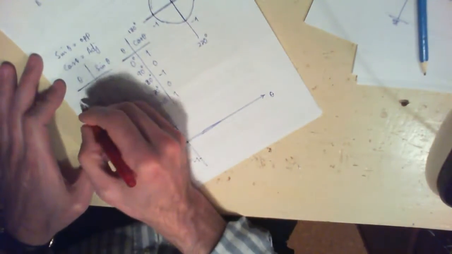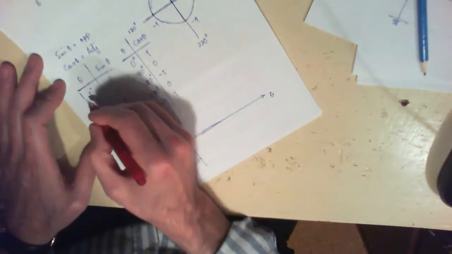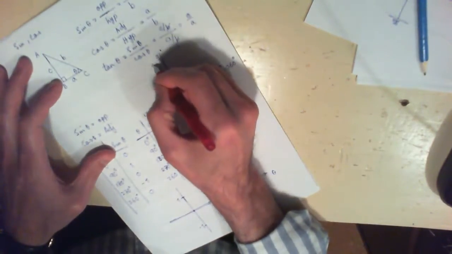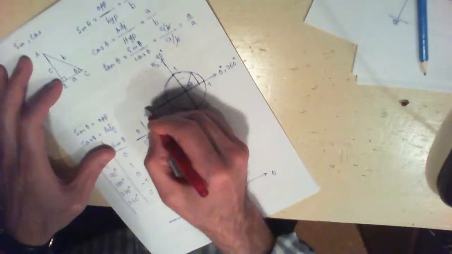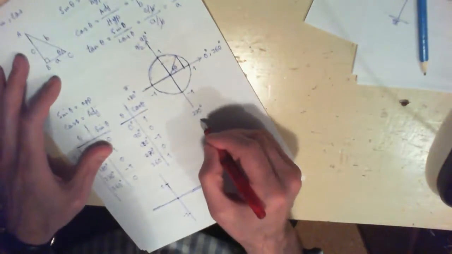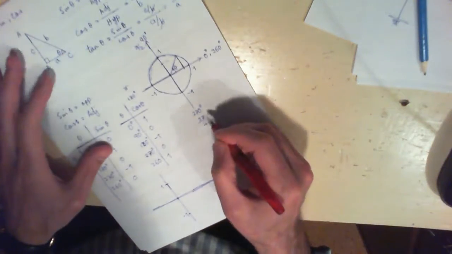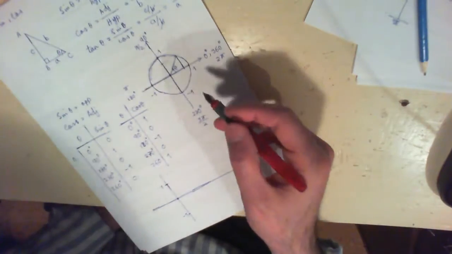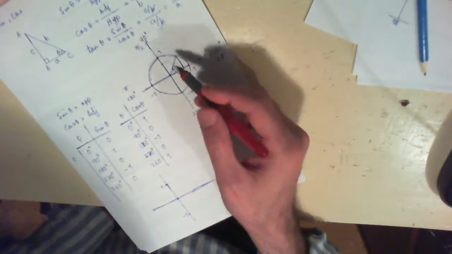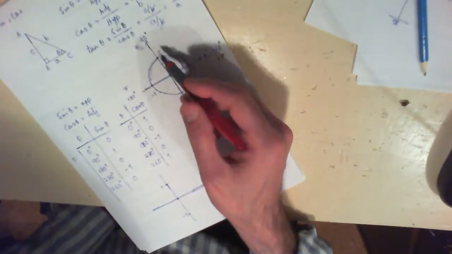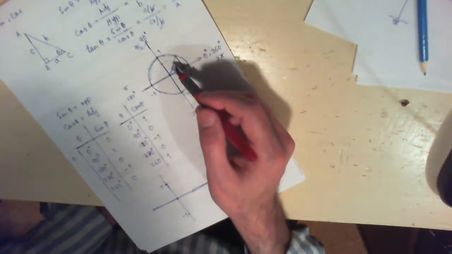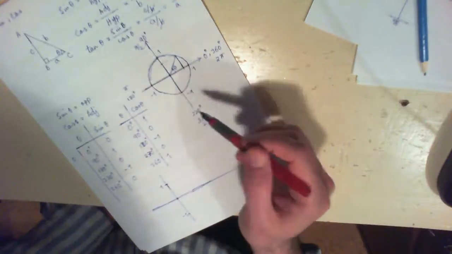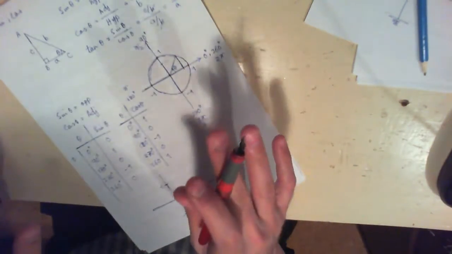You can write this in radians as 0, and 90 degrees would be pi by 2, and 180 degrees would be pi. 270 degrees would be 3 pi by 2, and 360 degrees would be 2 pi. I'm not going to get into why, for example, 90 degrees is pi by 2. It's a definition basically, and these are in radians: pi by 2 radians, pi radians, and 3 pi by 2 radians. These are all definitions.